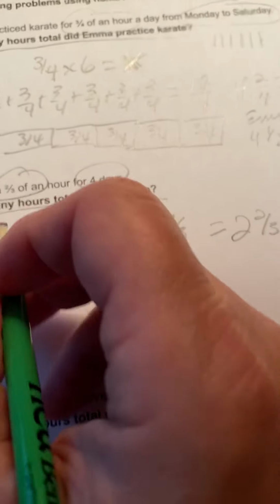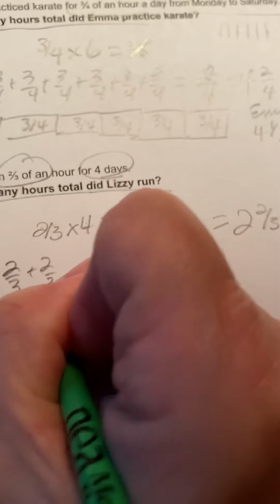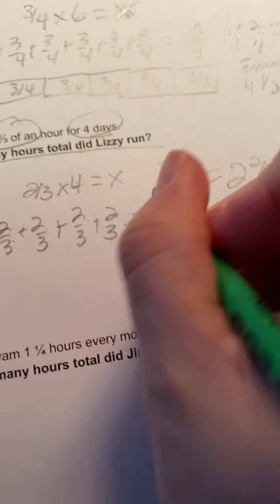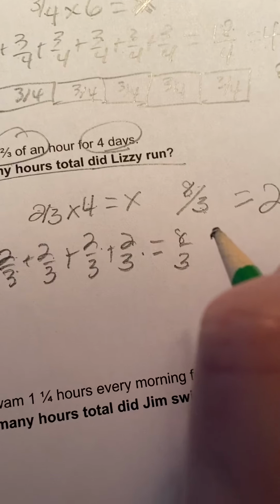So if I'm going to use repeated addition on this one, 2/3 plus 2/3 plus 2/3 plus 2/3. 1, 2, 3, 4 of them. Okay, 2, 4, 6, 8. 8/3, and we are good to go.